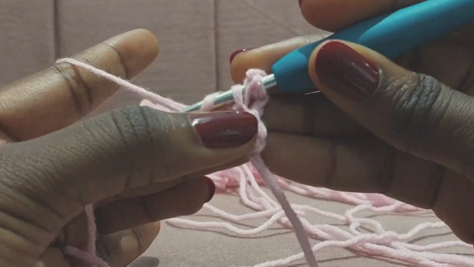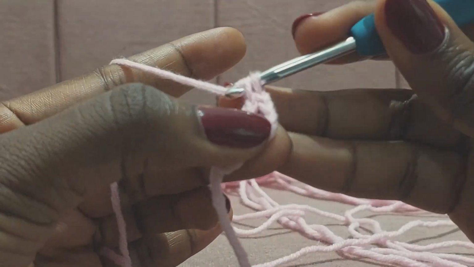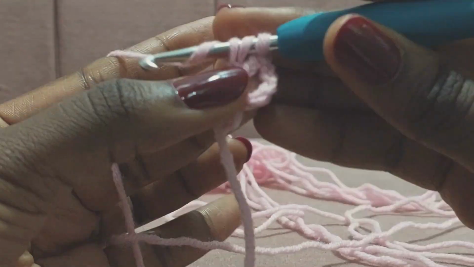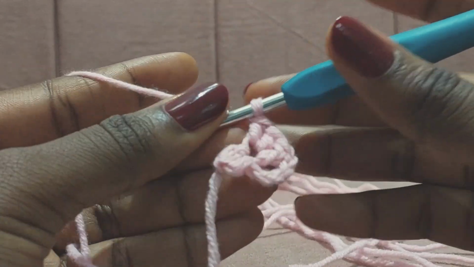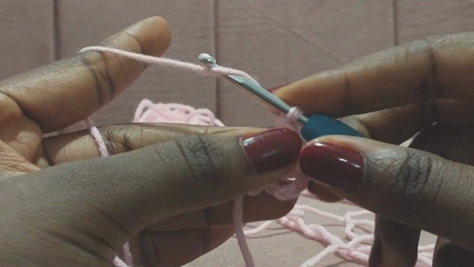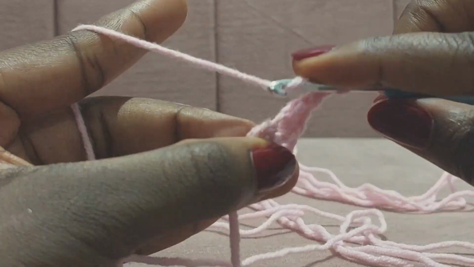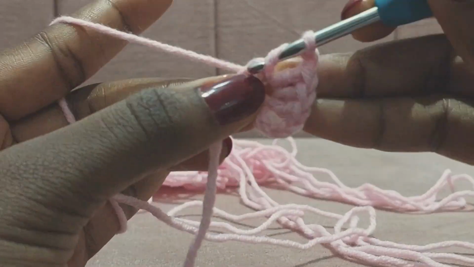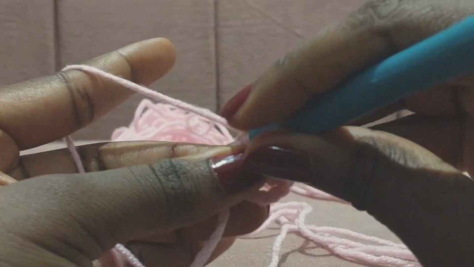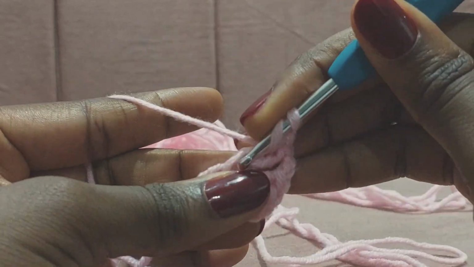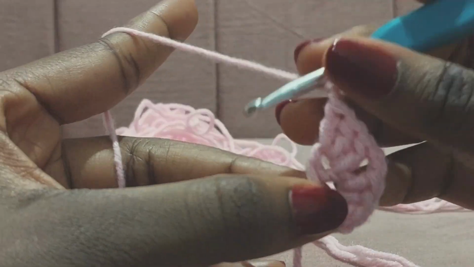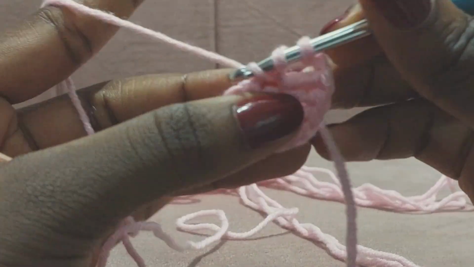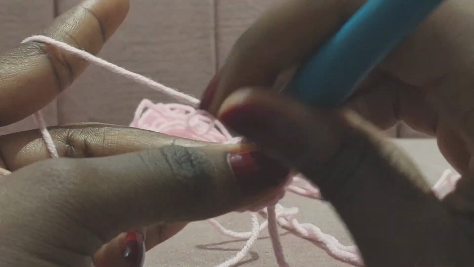Then I'm going to make 2 chains, 3 double crochets, another 2 chains, 3 double crochets, another 2 chains, 3 double crochets, another 2 chains, and 2 double crochets.